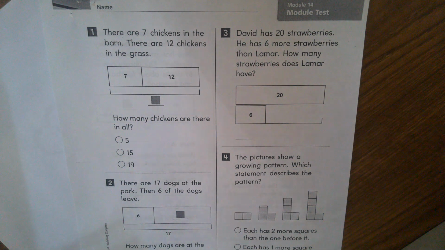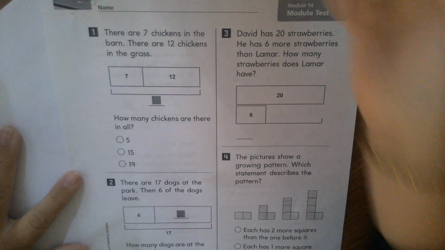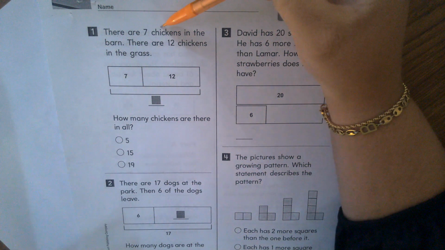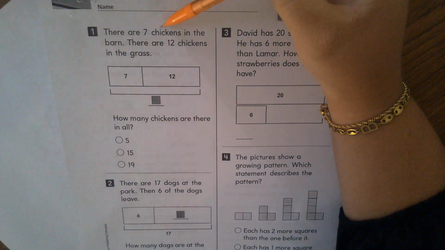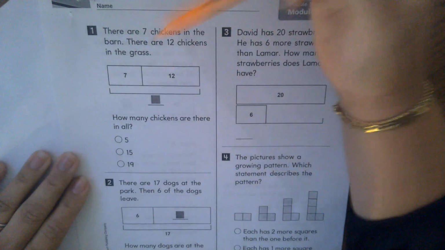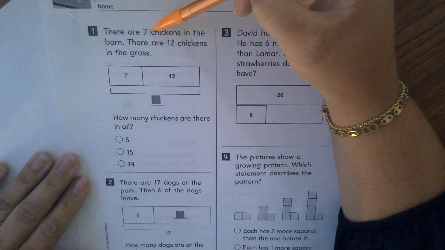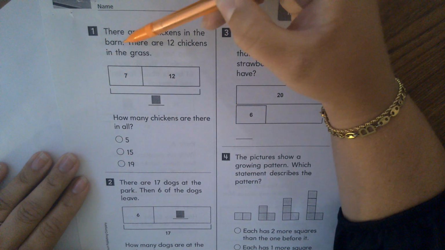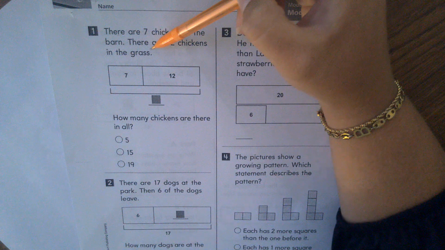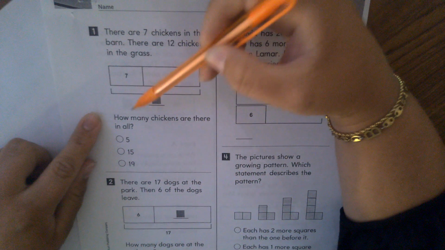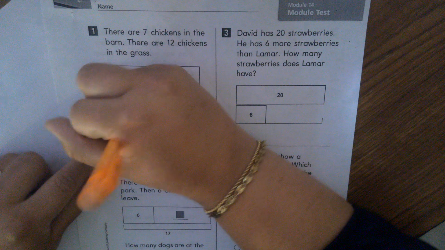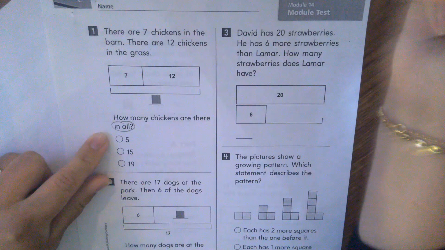Alright, so we have been talking about bar models this week. Let's read number 1. There are 7 chickens in the barn. There are 12 chickens in the grass. So we have 7 chickens where? In the barn. 12 chickens in the grass. Let's figure out what it's asking us. How many chickens are there in all? When we see these words, in all, what does that give us a clue to do?